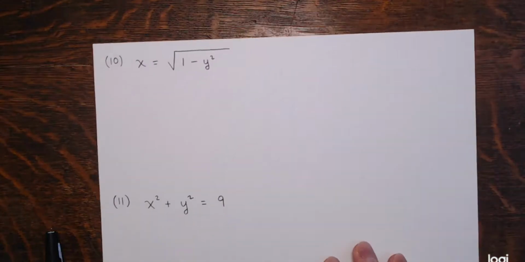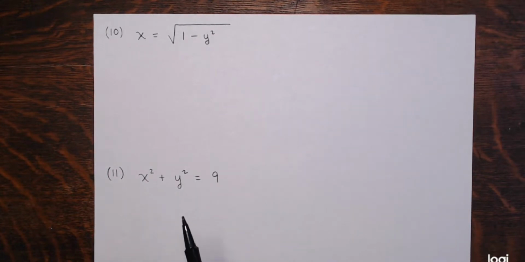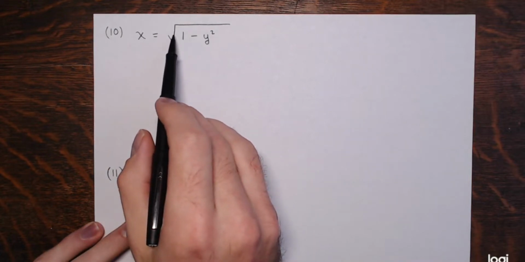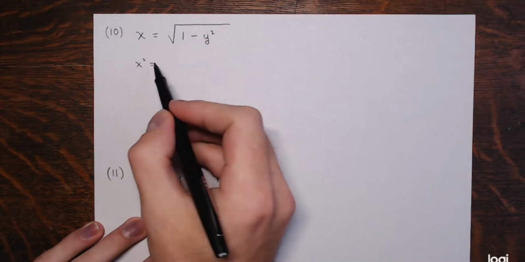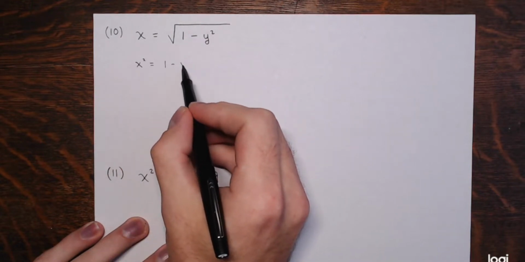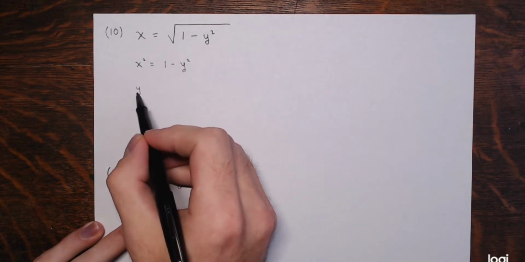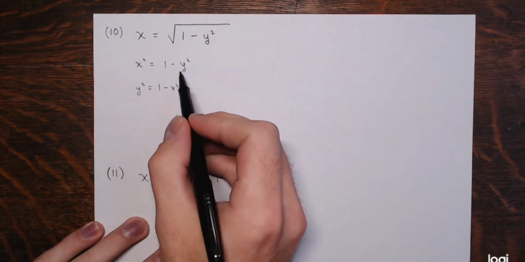All right, now once again, you're probably thinking, hey, look at this, there's a y squared. Yeah, you're right. Chances are y is not a function of x here. If I was trying to solve for y, first thing I would do is get rid of the square root by squaring both sides. And we have x squared equals 1 minus y squared. And then y squared would be equal to 1 minus x squared, right? Just adding y squared, subtracting x squared.